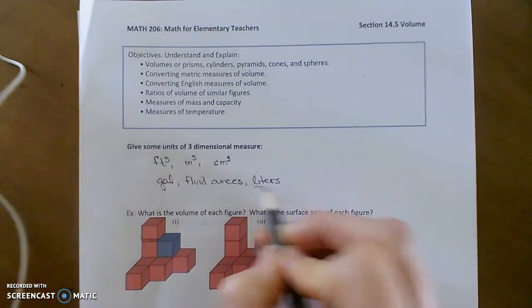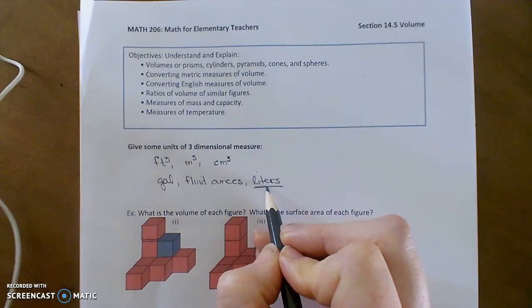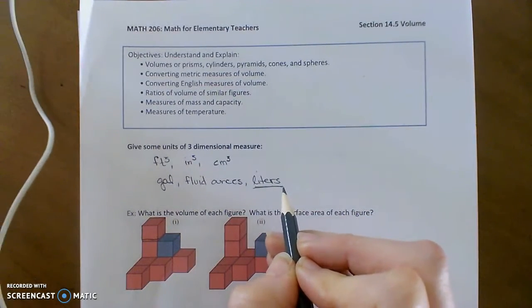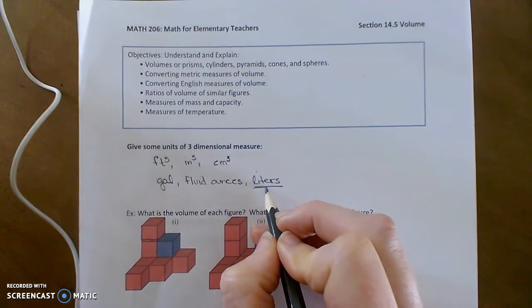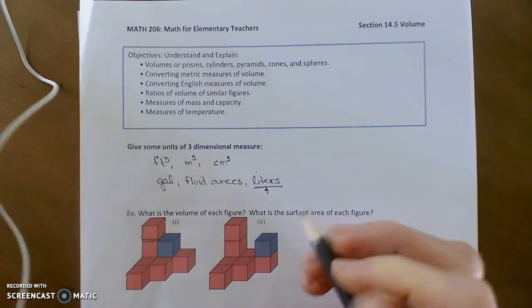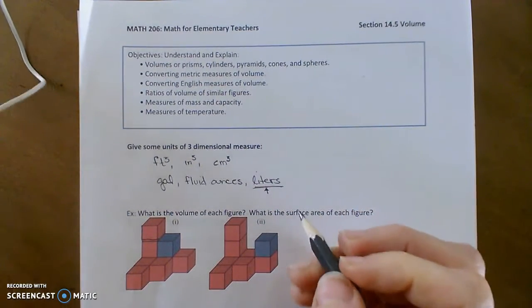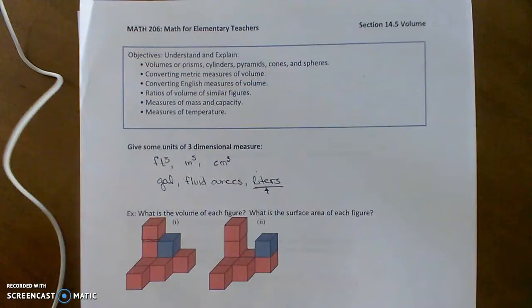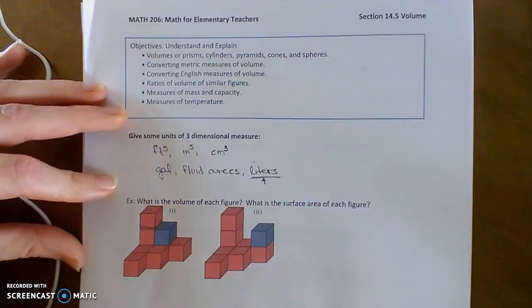And this would be our metric system unit, base unit would be liters. So then you've got milliliters, centiliters, deciliters, and so on. All right, so these are just some typical measurements.